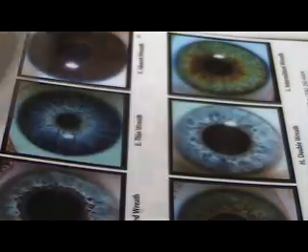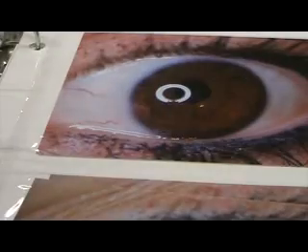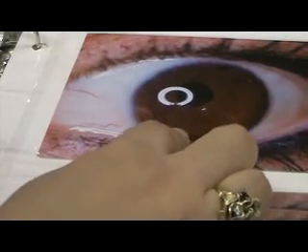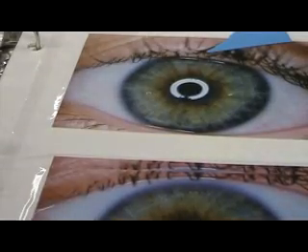Doesn't matter if they're brown or blue, how about in between? So we have to start looking at eyes. A lot of these eyes will be, I'd say, 7, 8, like in here.